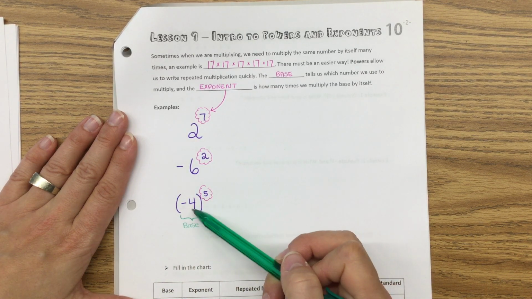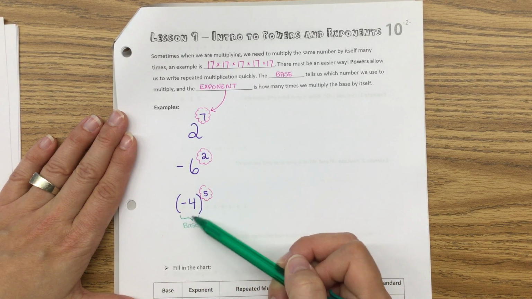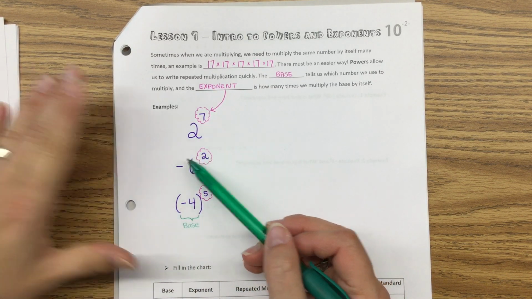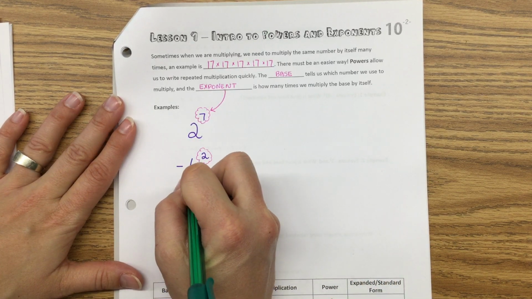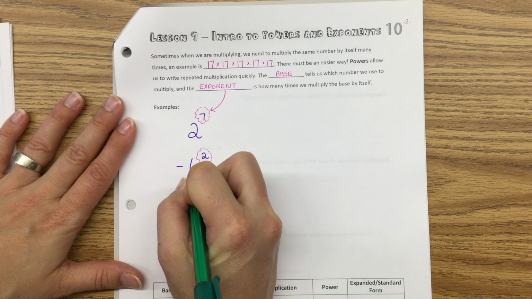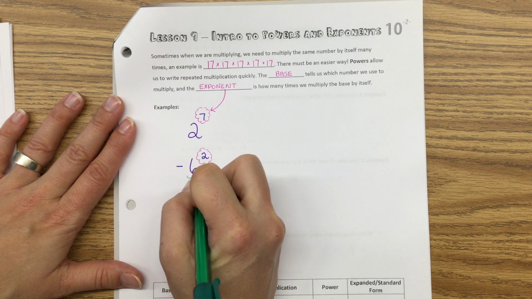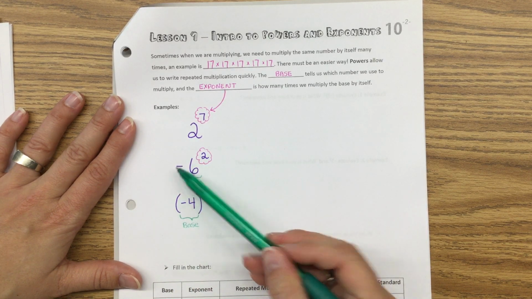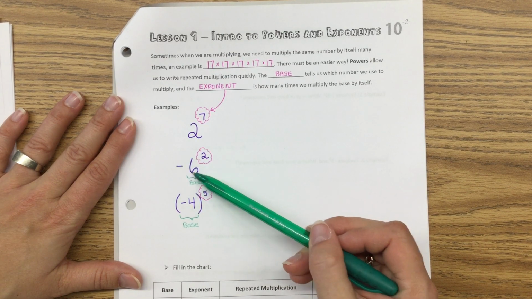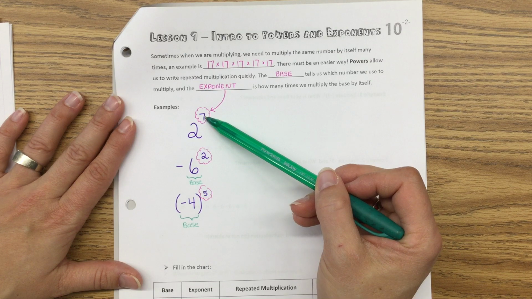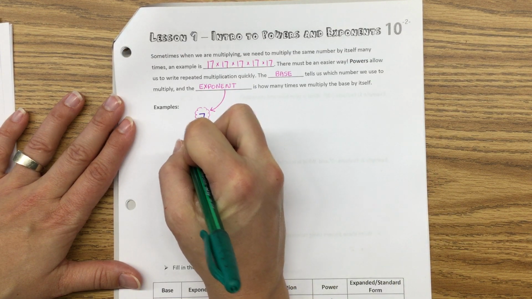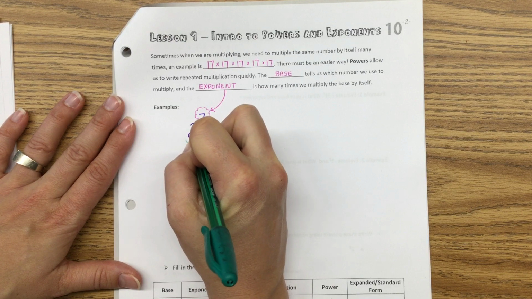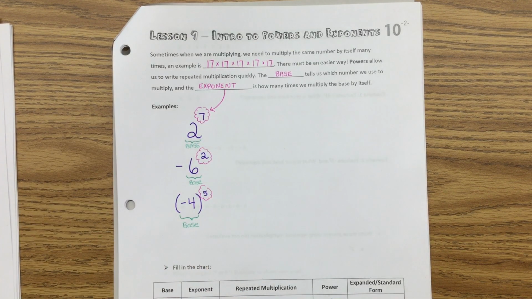Whatever comes directly in front of the exponent is the base. So here for negative 6 squared, it's just the 6, that's the base. Because the negative is not inside a bracket, so it's not attached to the exponent. Okay? And for the 7, the 2 is the base.